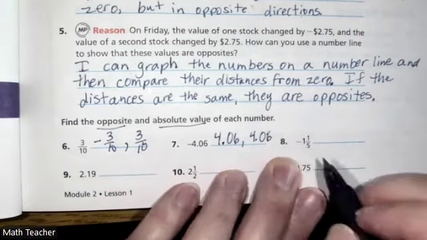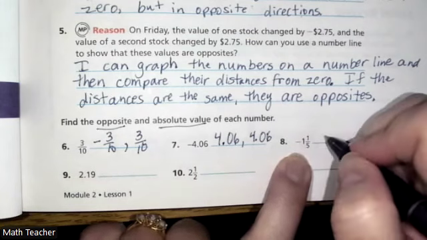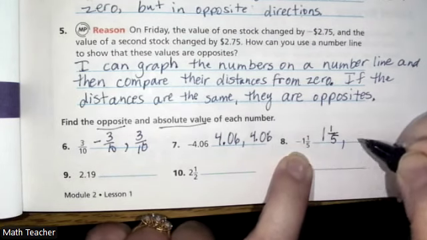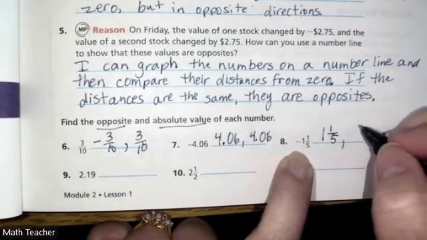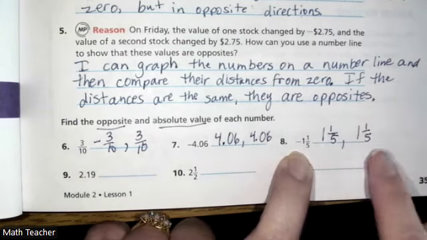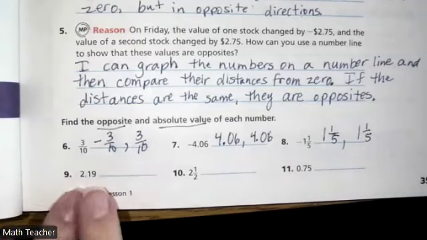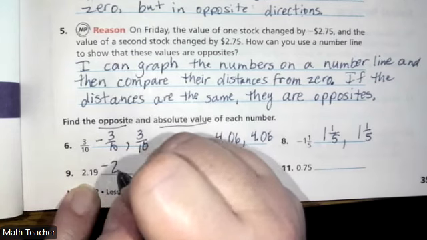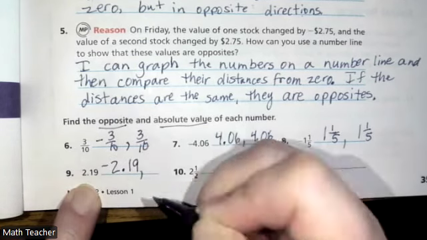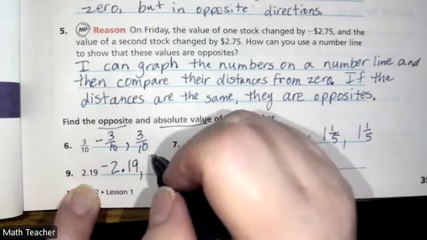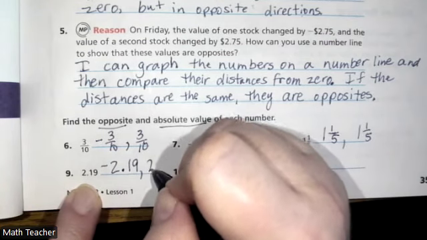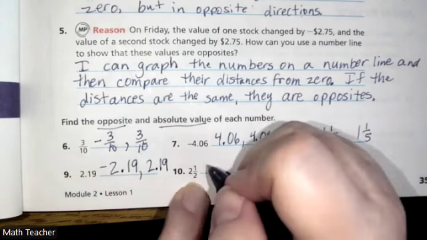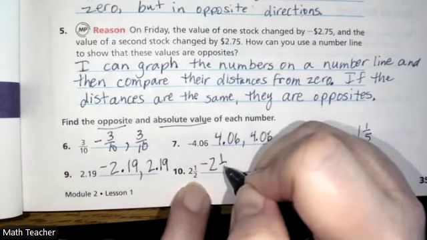The opposite of negative 1 and 1/5 is 1 and 1/5. The absolute value of negative 1 and 1/5 is 1 and 1/5 because that's how far it is away from 0. The opposite of positive 2 and 19/100 is negative 2 and 19/100. The absolute value of 2 and 19/100, just how far away is it from 0? 2 and 19/100. Number 10, the opposite of 2.5 is negative 2.5.